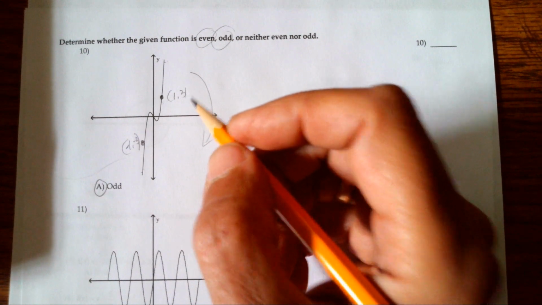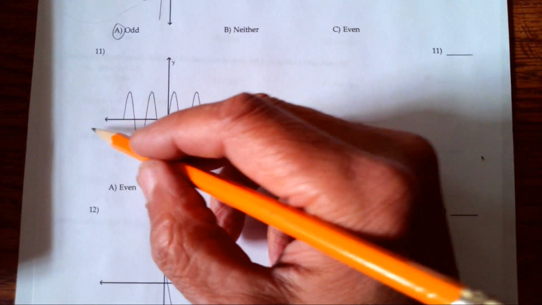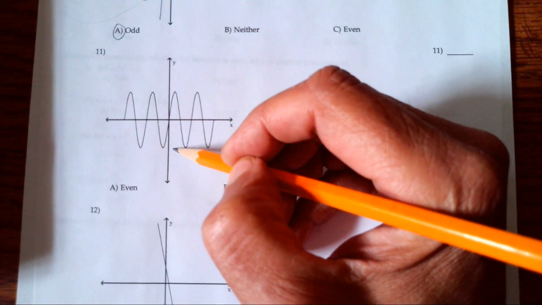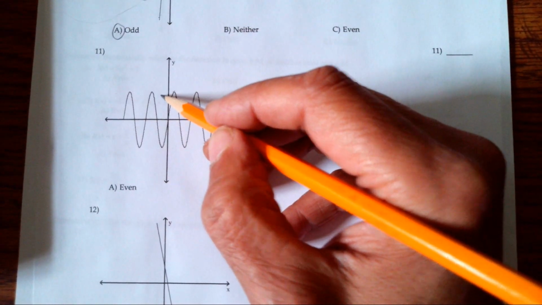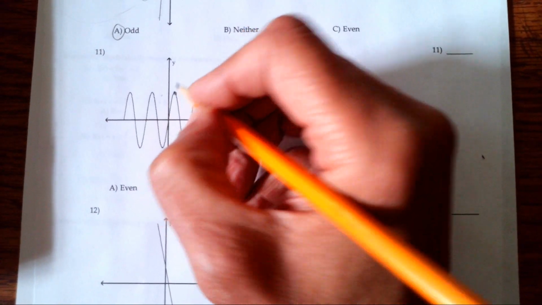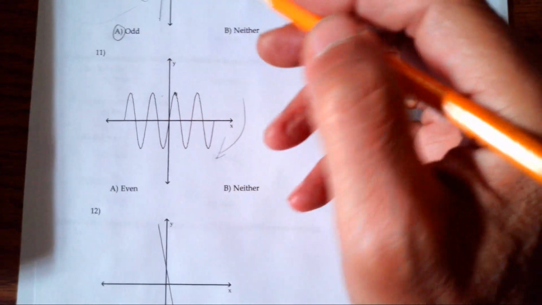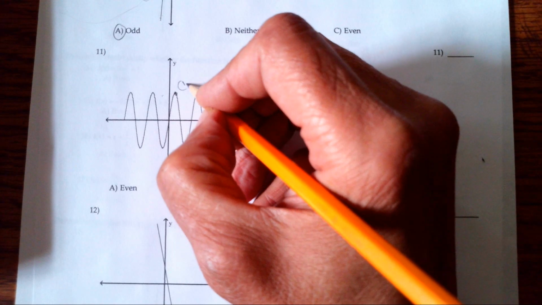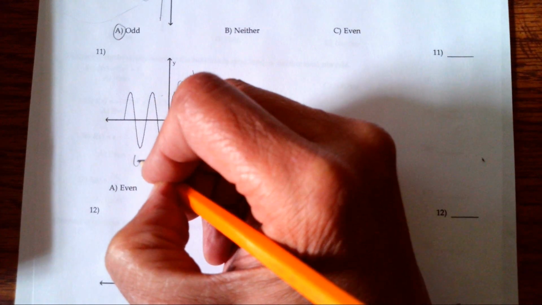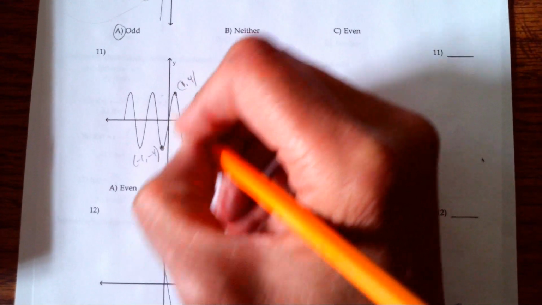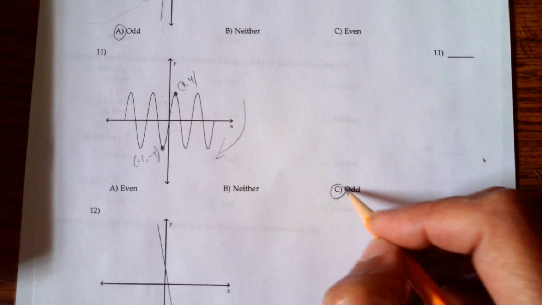Number 10, letter A. Here, we don't have x-axis symmetry, because if I fold it along the x-axis, that point does not show up there. We don't have y-axis symmetry either. If I fold it along the y-axis, this point doesn't show up there. But I do have origin symmetry. If I rotate this graph 180 degrees, it would look just like the original. Or, like I like to do, find a point here, let's say this is (1, 4), and there's a like point there, (-1, -4). That indicates origin symmetry. Origin symmetry means it's an odd function.